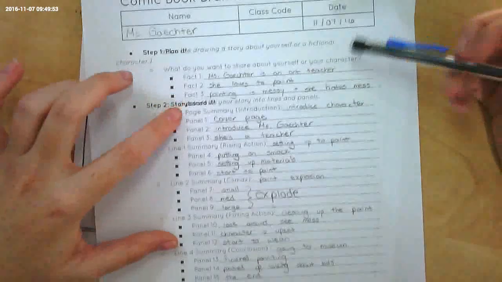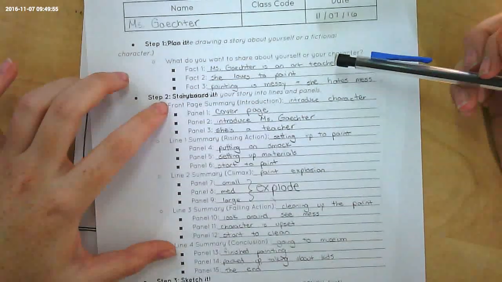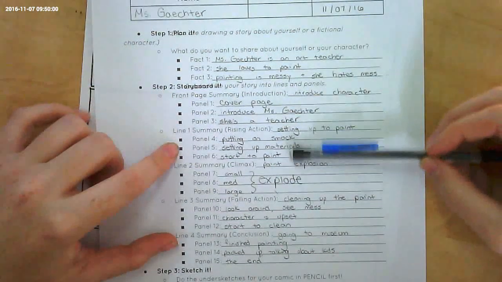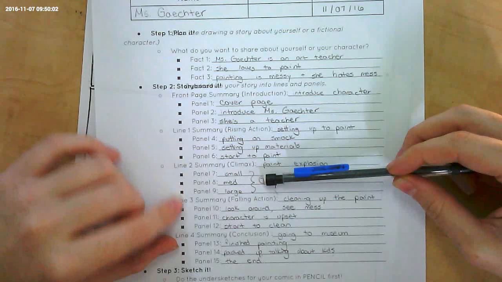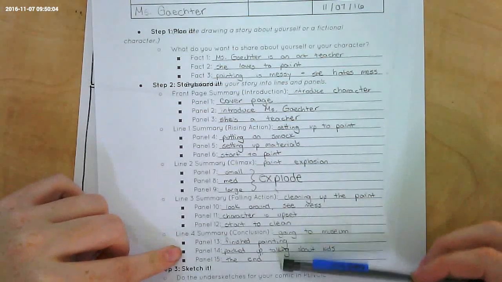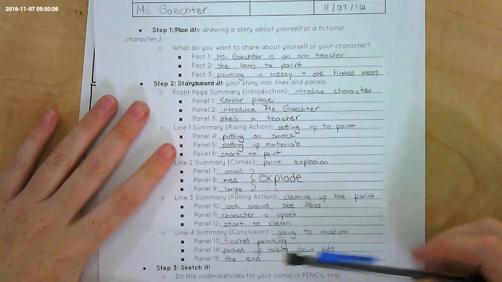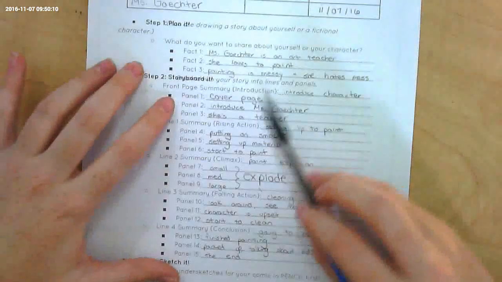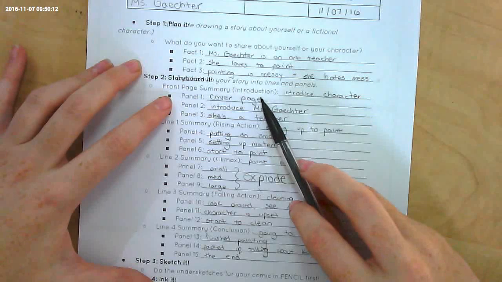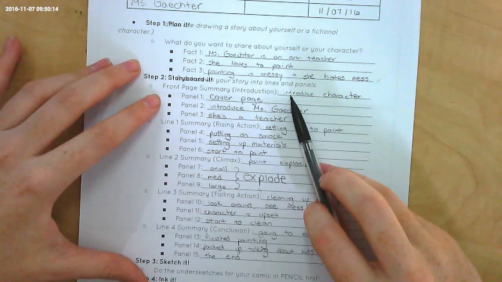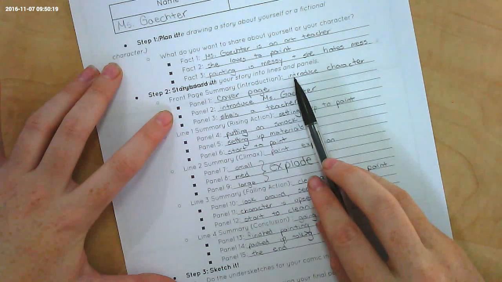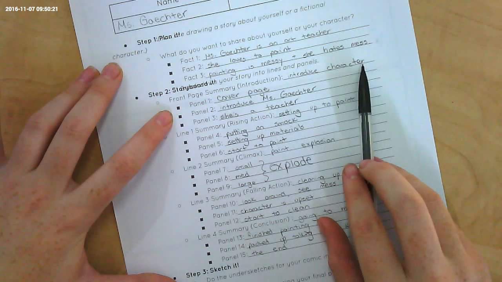Now your story is going to need to have 4 main sections, actually 5 main sections. The introduction, the rising action, the climax, the falling action, and the conclusion. You should be familiar with these from your English classes both in 6th grade and this year. So first you're going to start off by figuring out generally what you're going to do in all of these sections. So where it says front page summary, introduction, what are you introducing? I wrote that I'm going to introduce my character.